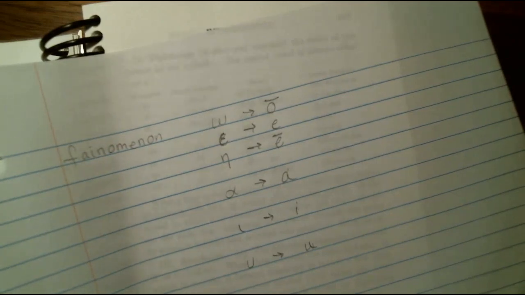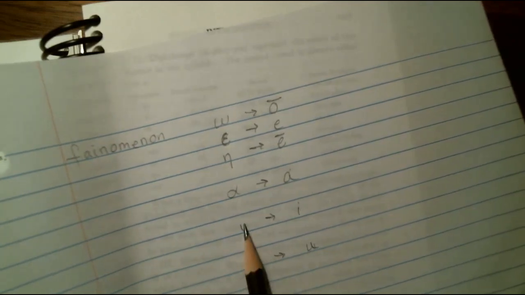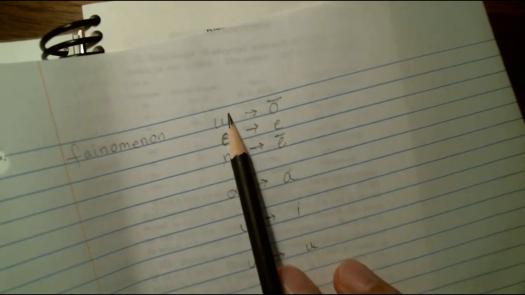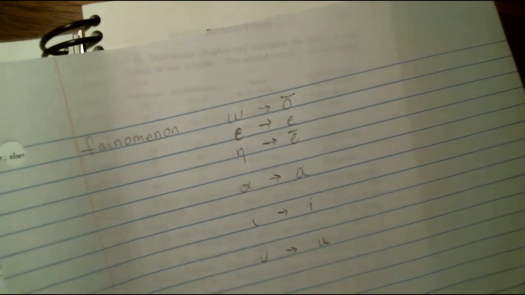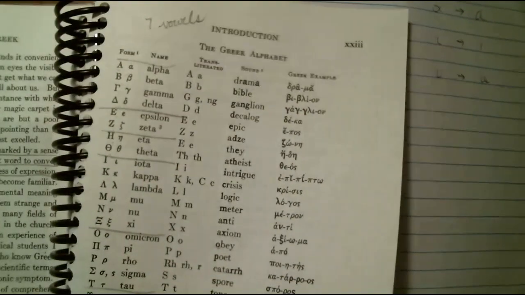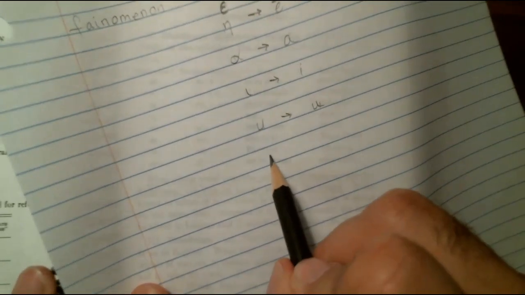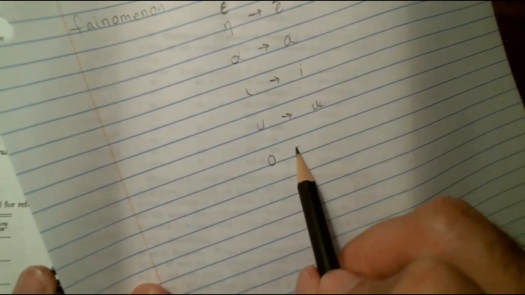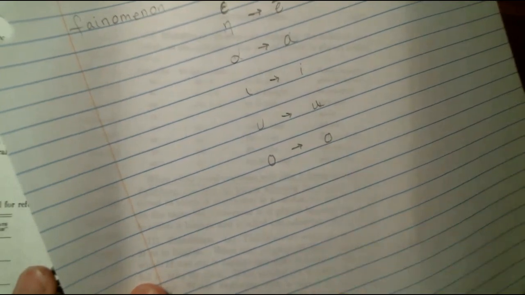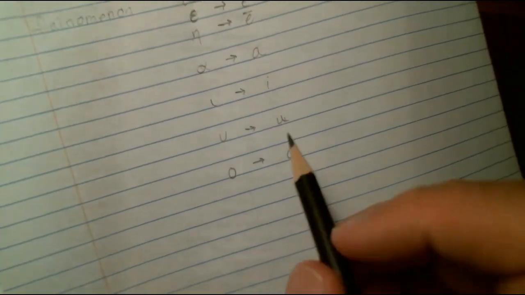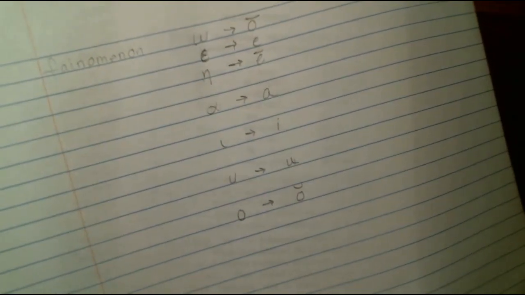Okay, and let's see here. So we have 1, 2, 3, 4, 5, and 6. Okay, and then yeah, Omicron, that's the one we're missing. So Omicron is only ever short. You don't have to put a short sign over Omicron. You don't need to do that. Just mark it if it's long, and if it's not long, we know it's short.